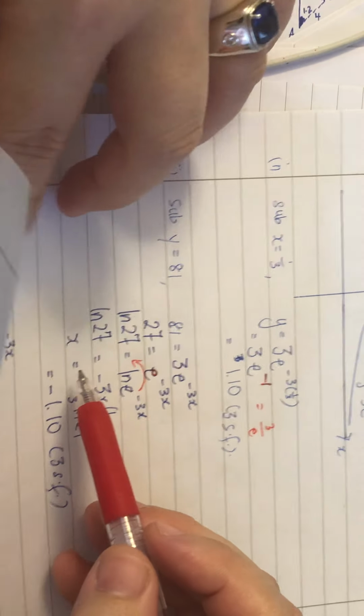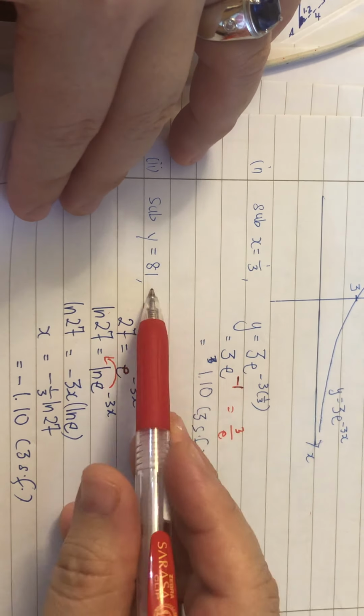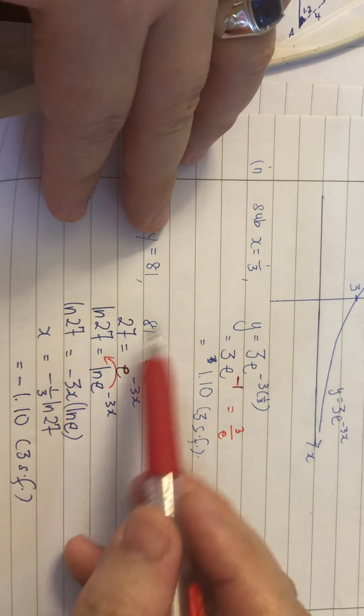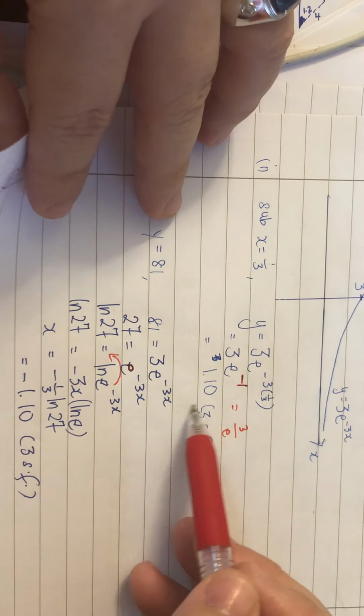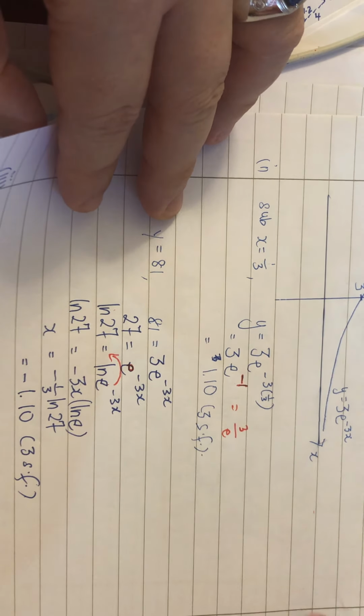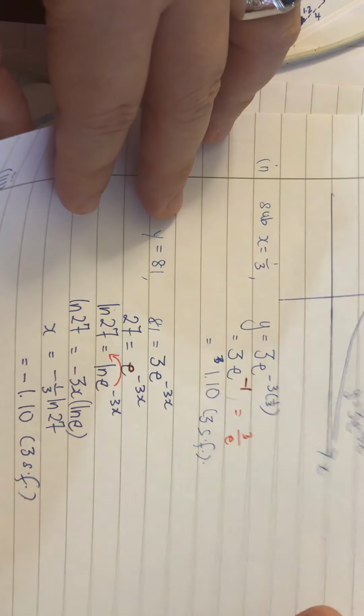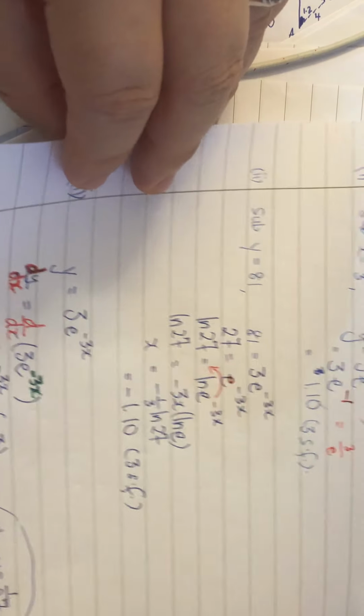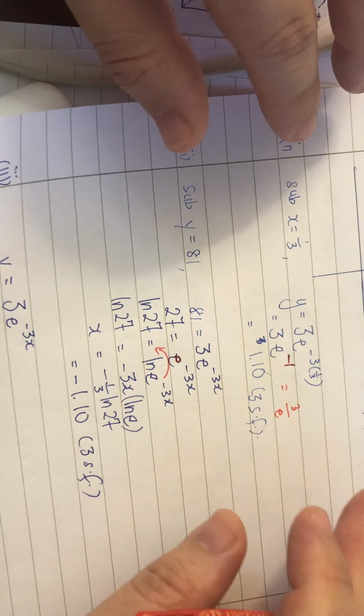Anything wrong, or why are the two answers the same? I don't know. You go and check whether correct or not. Okay. Now the third part.